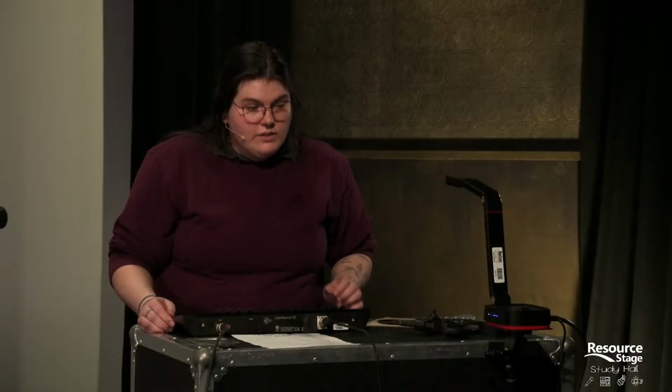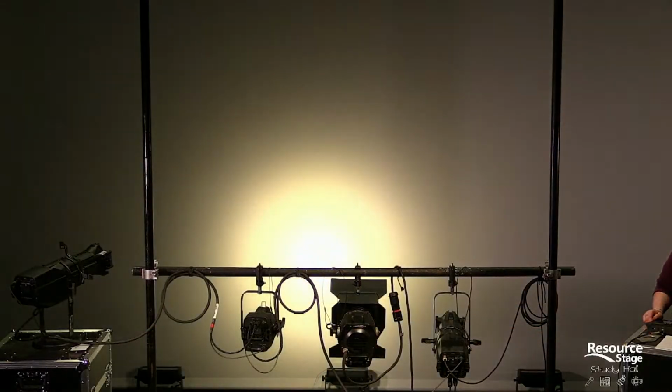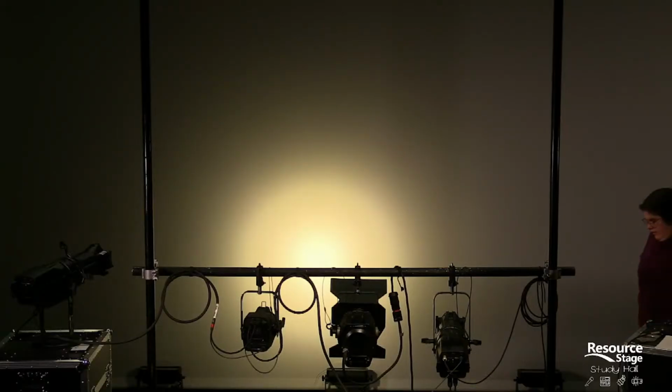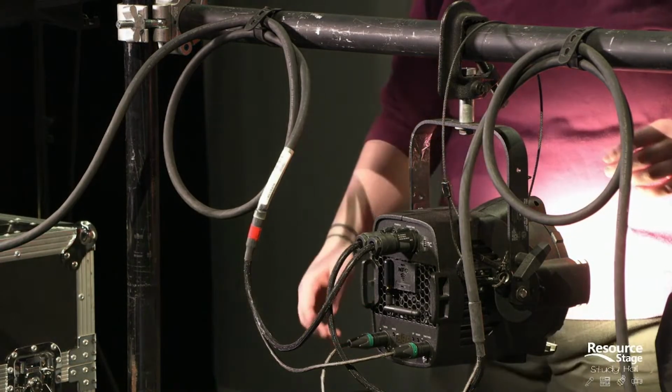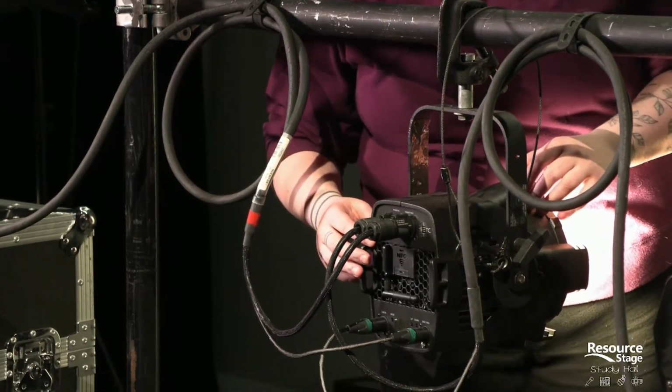So the next fixture that we're going to look at is a par. A par is quite similar to a Fresnel in that it is more of a kind of wash fixture. It's not going to have hard edges. It's going to have a more diffused edge like you can see on the cyc there. But this particular par is a little different than the Fresnel because, as you can see, we got a lot more than one plug going on here.